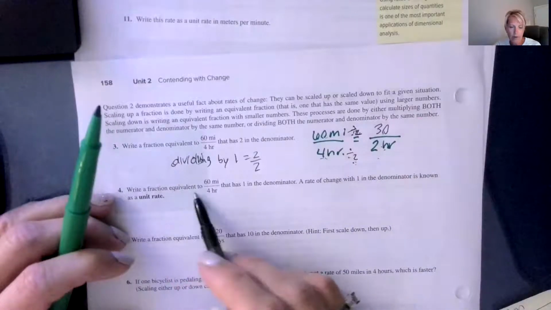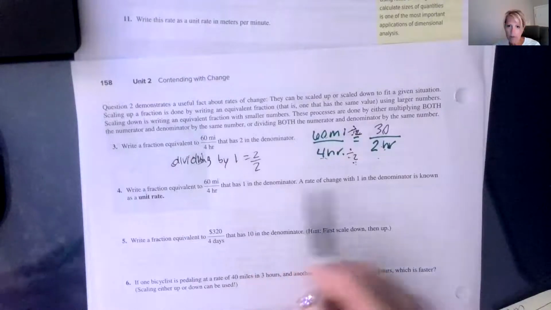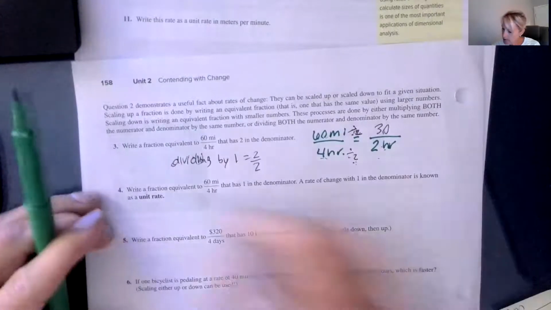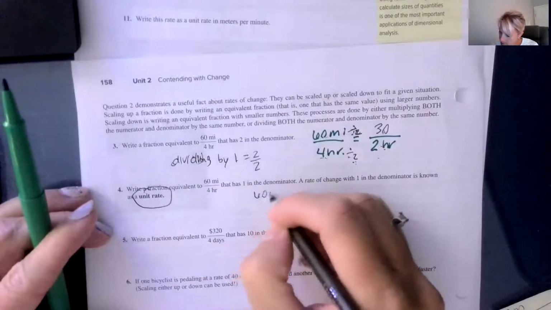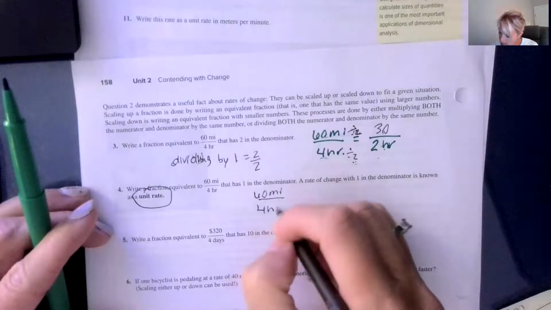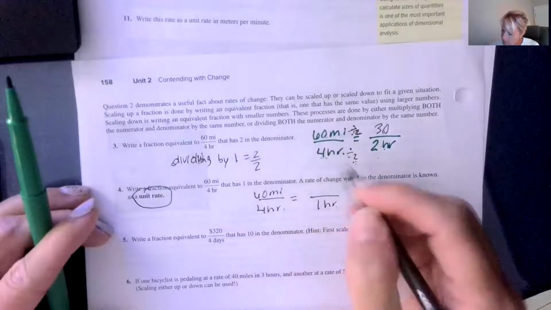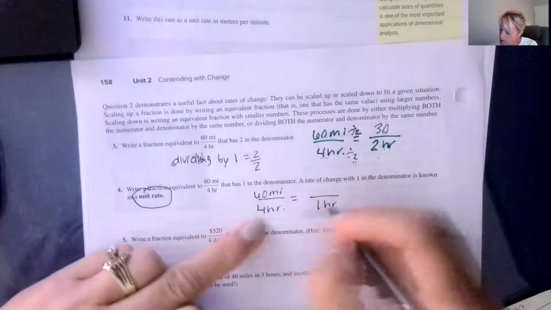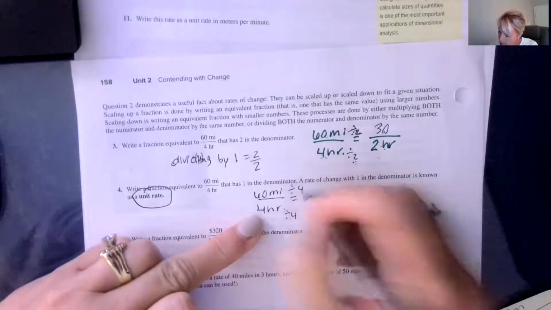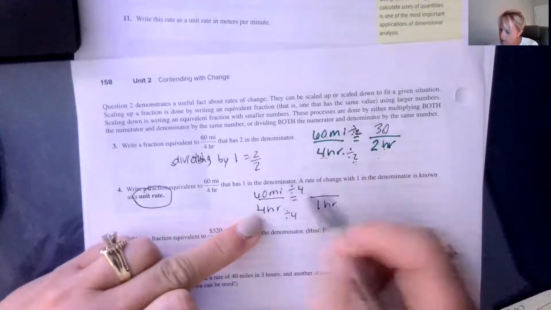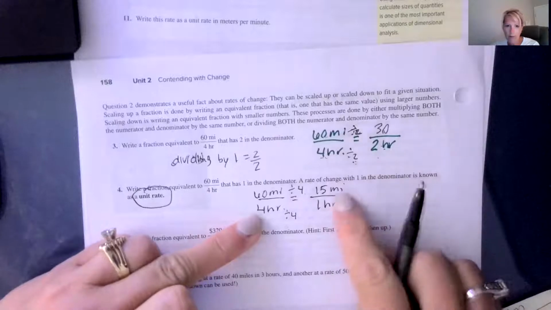Number 4 says write a fraction equivalent to 60 miles over 4 hours that has a 1 in the denominator, a rate of change with 1. This is a unit rate, which we did back in Unit 1. So 60 miles over 4 hours, and we want it to have 1 hour here. So in order to do that, we would have to divide the denominator by 4, which means we have to divide the numerator by 4. 60 divided by 4 is 15. So we can drive 15 miles in 1 hour.